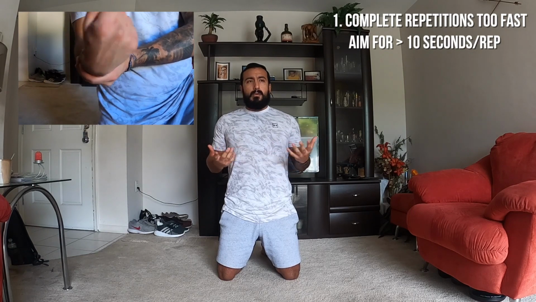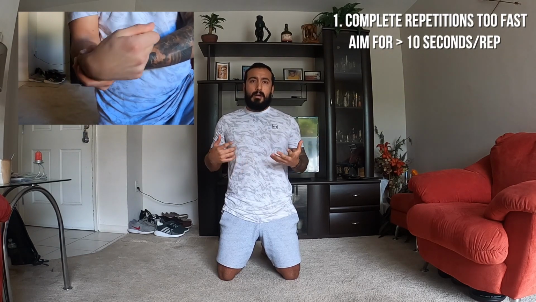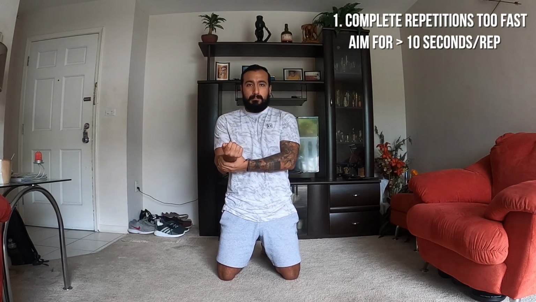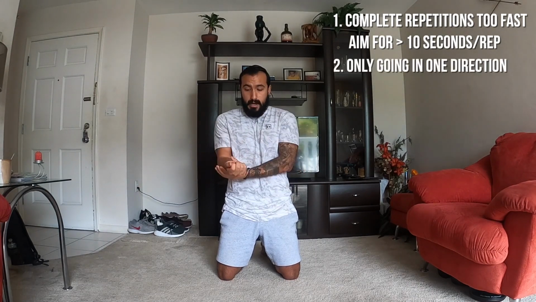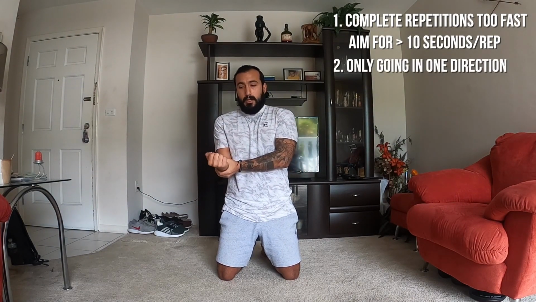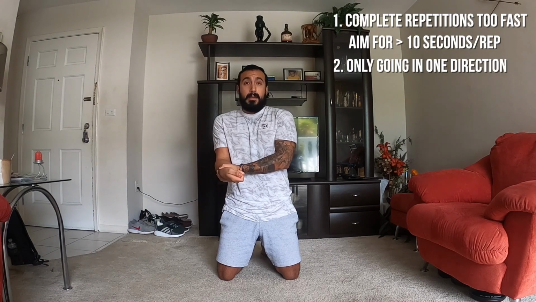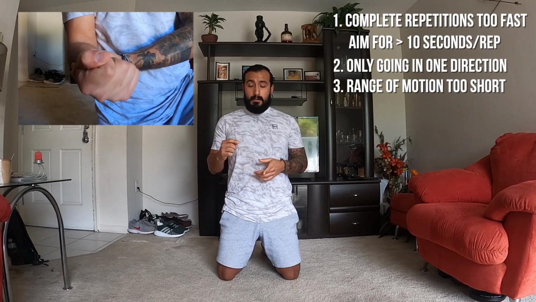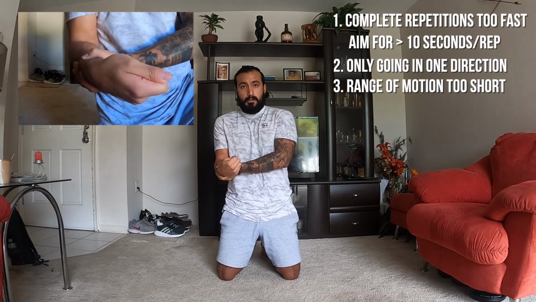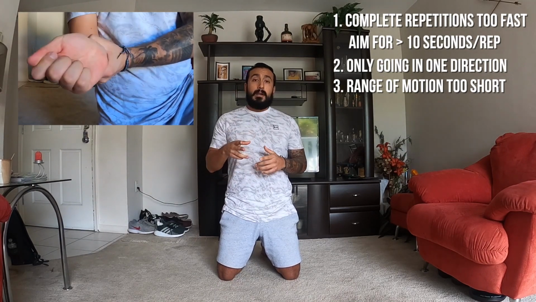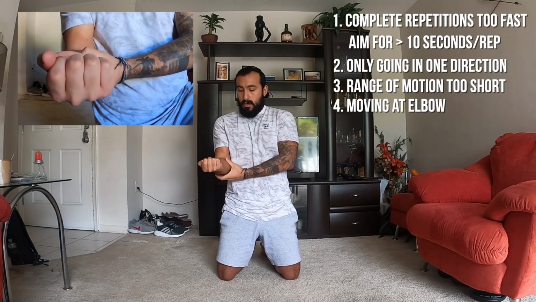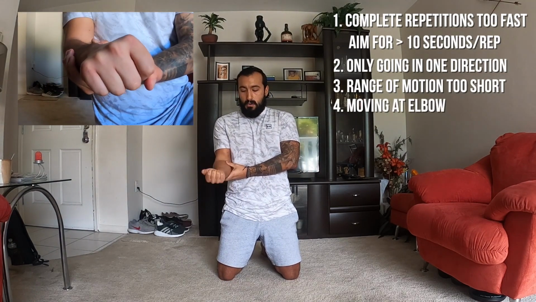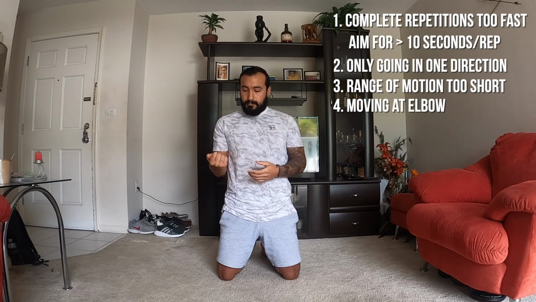What you want to make sure you don't do is go too fast, right? I would go at least 10 seconds per revolution, per rep. You want to make sure you're going both sides, right? Going this way with radial first or ulnar first. You want to make sure you're going through the full range of motion, not just doing small circles. You also want to make sure that you're not moving at the elbow, whether it's turning your forearm or flexing or extending the elbow, right?